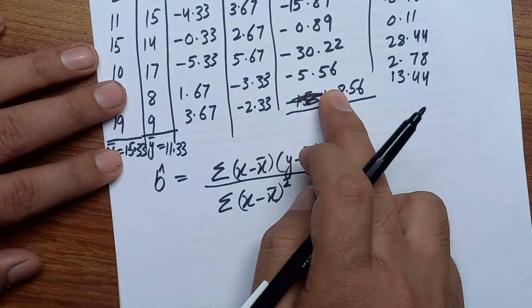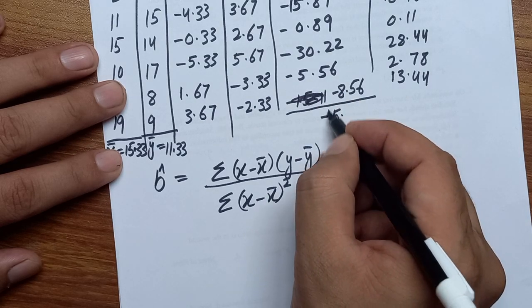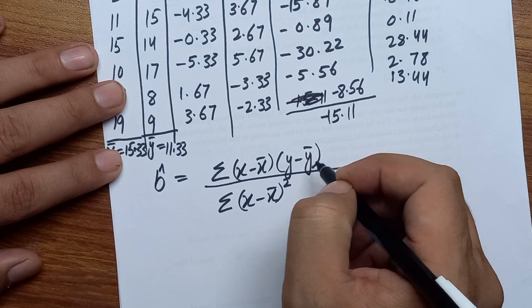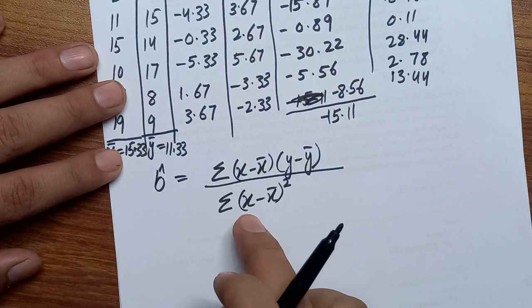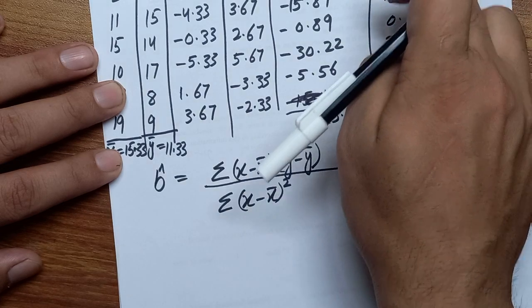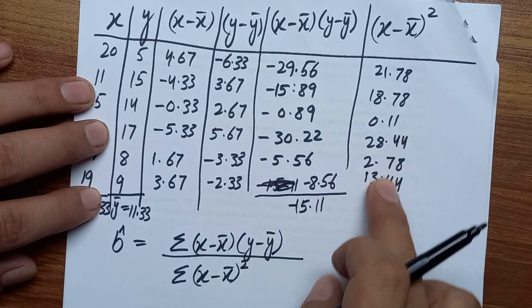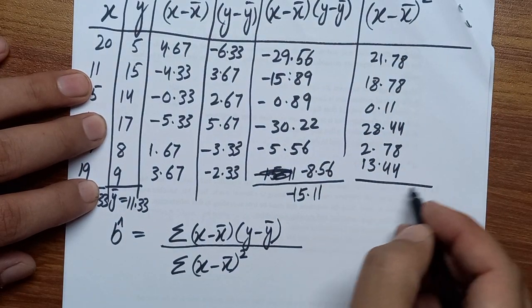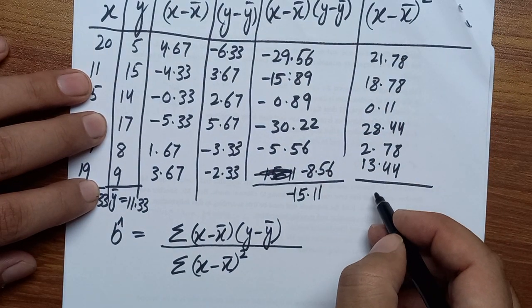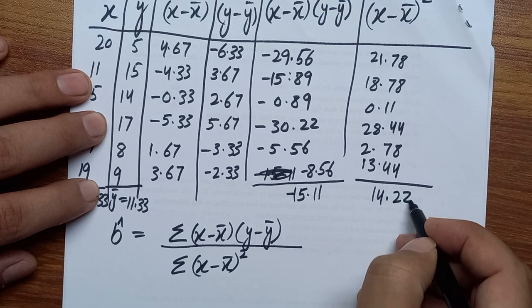When we add all these values, we will get minus 15.11, and we will also get the summation of x minus x bar whole square, which will be 14.22.